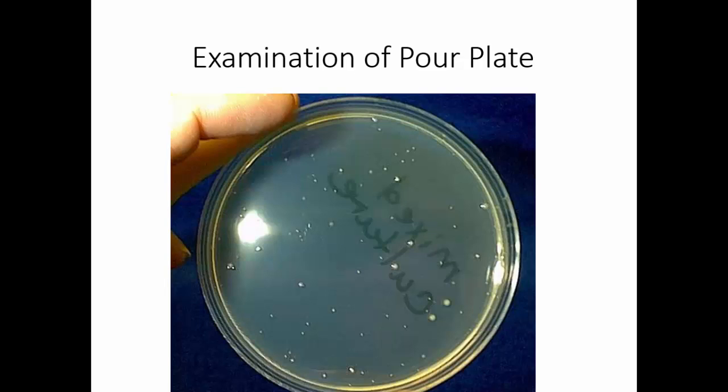As you examine your pour plate, you want to try to count the number of colonies. Some of the colonies will be on the surface of the agar. You'll be able to do colonial morphology on those, but others will be embedded in the agar. And those that are embedded in the agar will all have the same shape and size because they were trapped in the agar and couldn't grow freely.